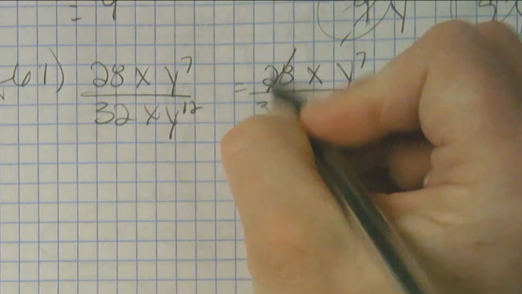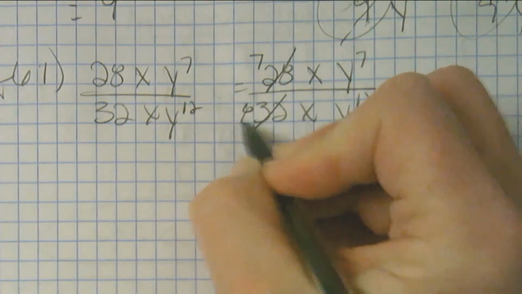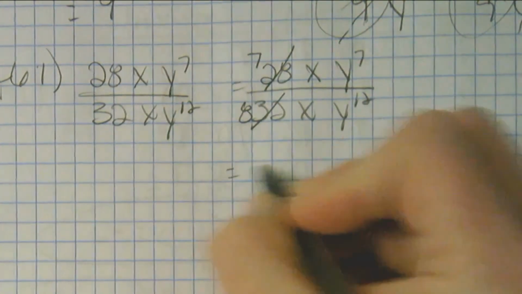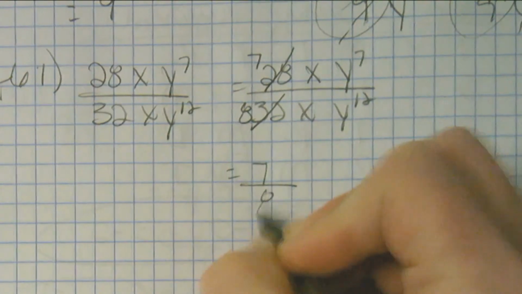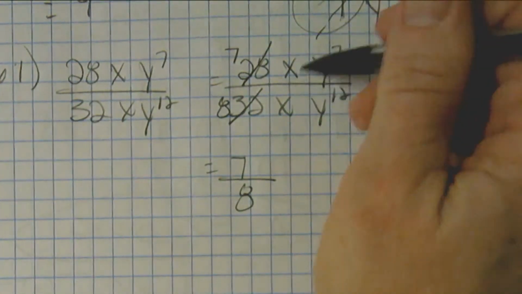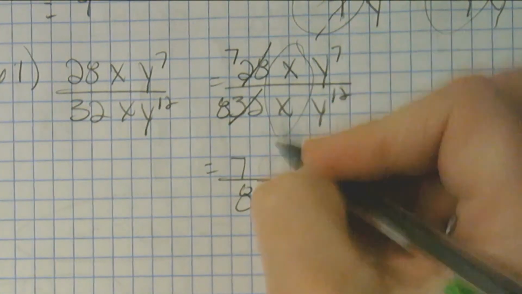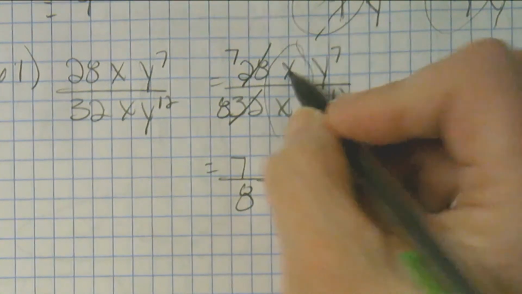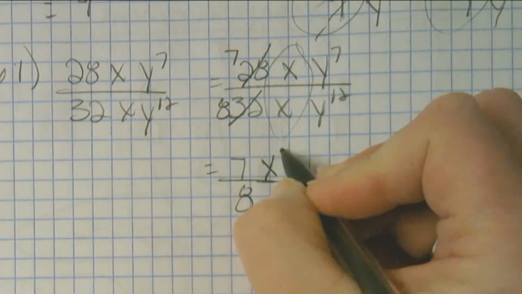The 28 becomes a 7. The 32 becomes an 8. So in my numerator, I have a 7. In my denominator, I have an 8. Now with my variables, I'm going to use my power rules. X to the first divided by x to the first is x to the 1 minus 1.